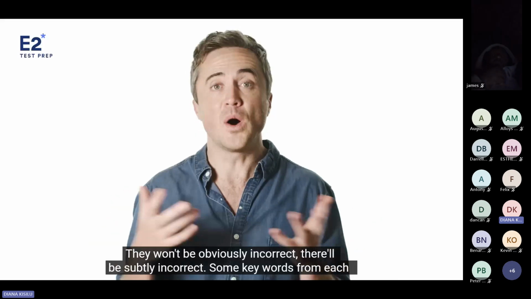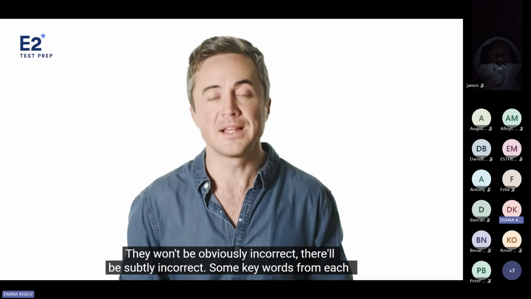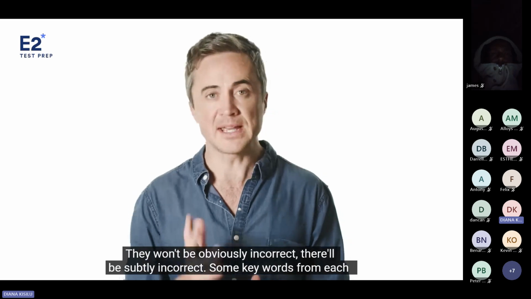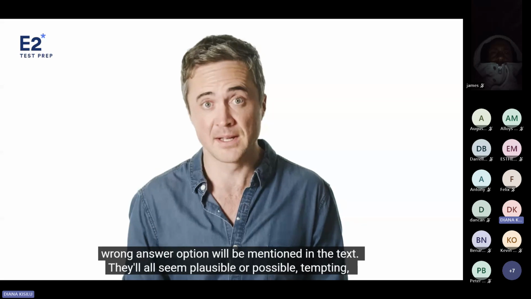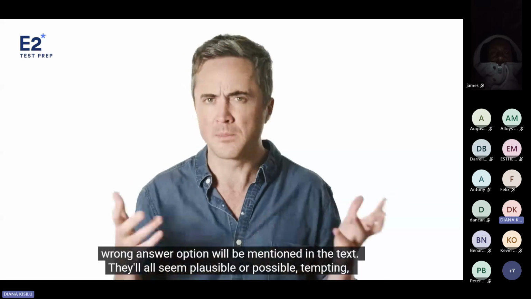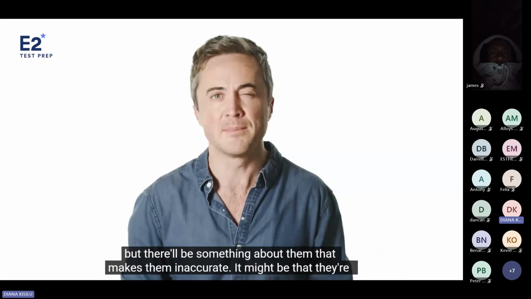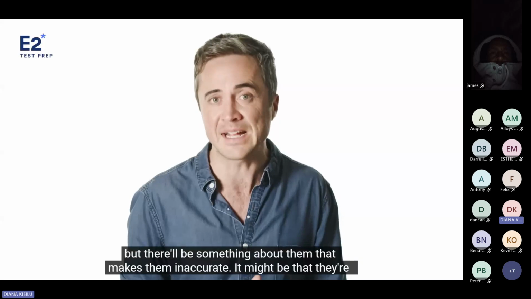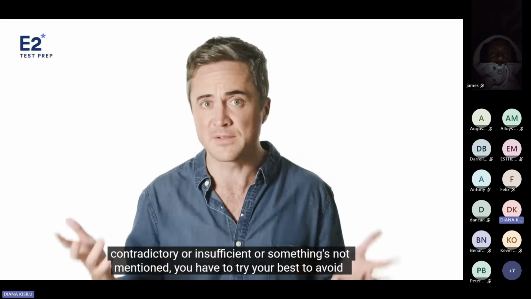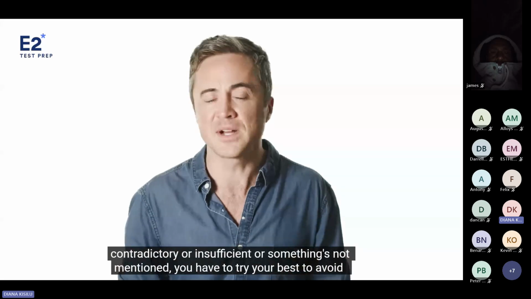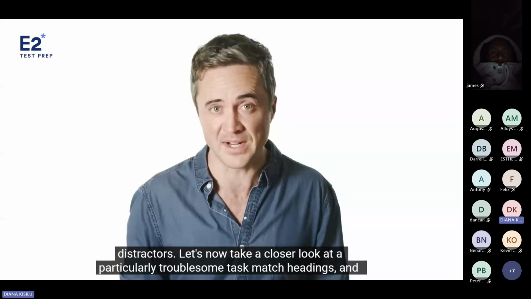They won't be obviously incorrect. They'll be subtly incorrect. Some keywords from each wrong answer option will be mentioned in the text. They'll all seem plausible or possible, tempting, but there'll be something about them that makes them inaccurate. It might be that they're contradictory or insufficient or something's not mentioned. You have to try your best to avoid distractors.